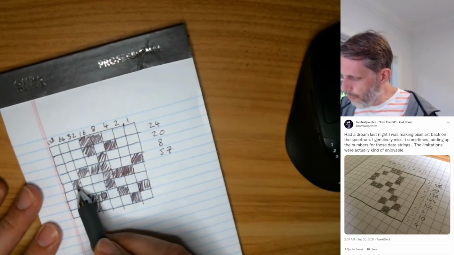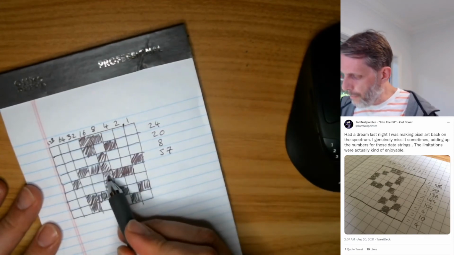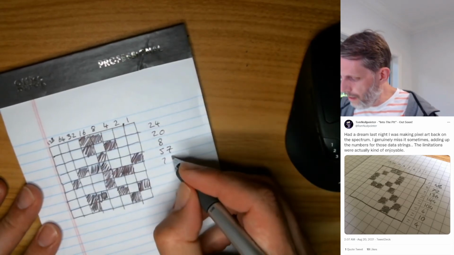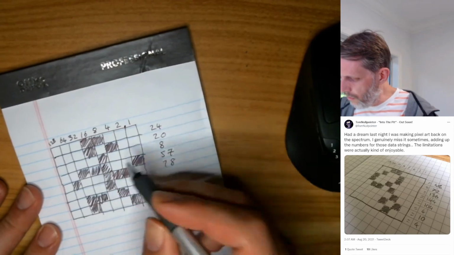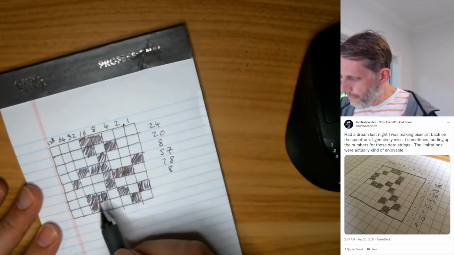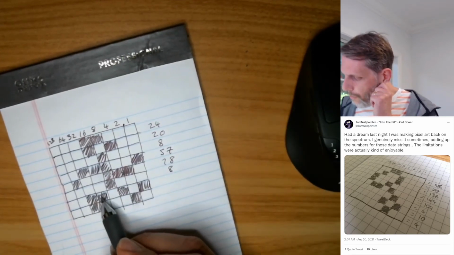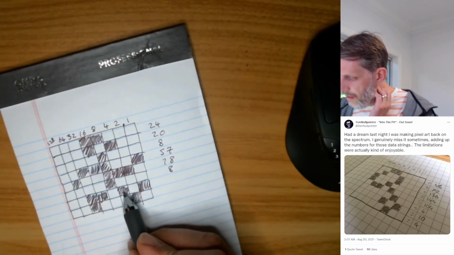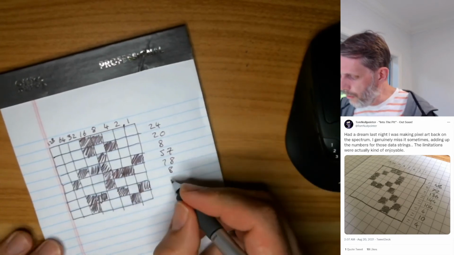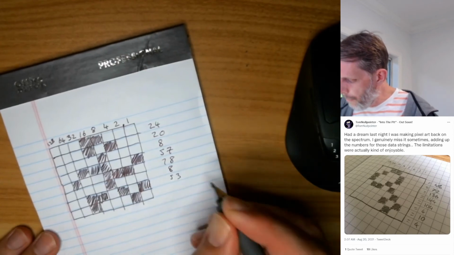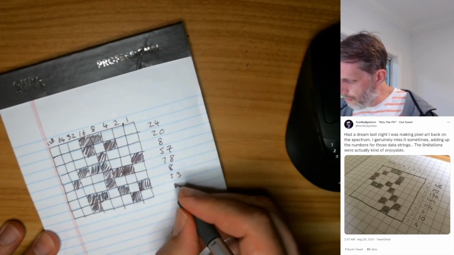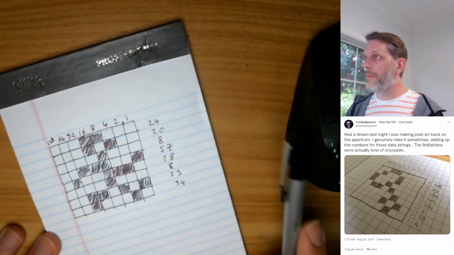Here we have 64, plus 8 is 72, 76, 78. Another one which is just 8 here. Then we have 32 plus 16 is 48, 52, 53. And here we have 32 and 2 is 34.